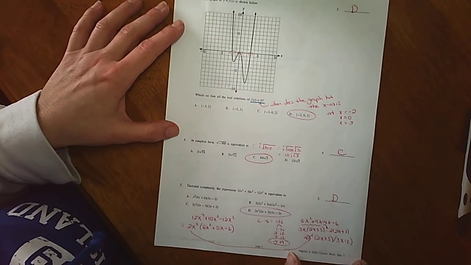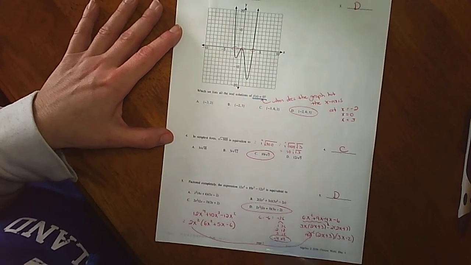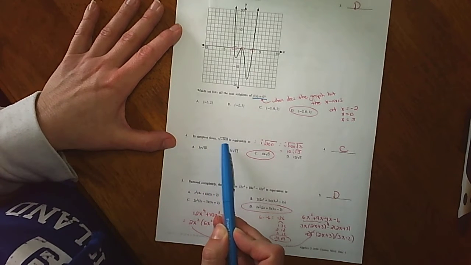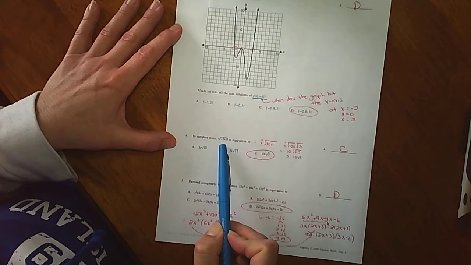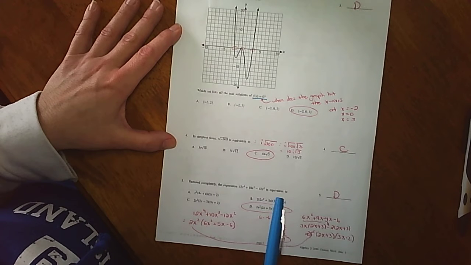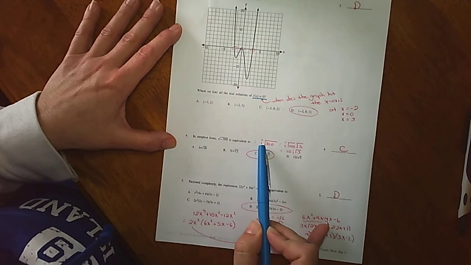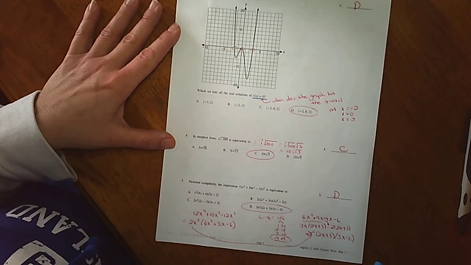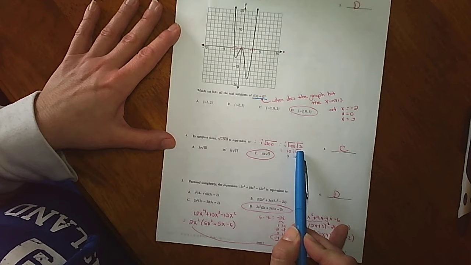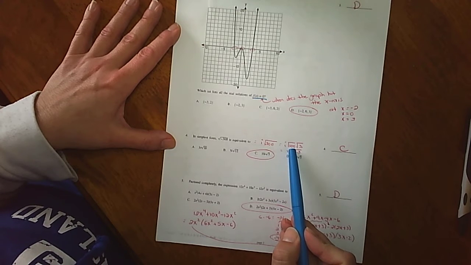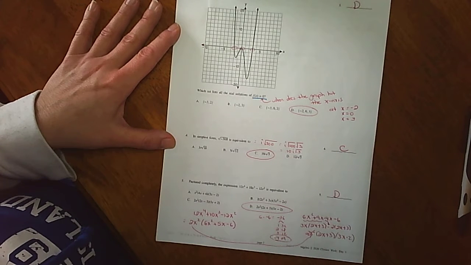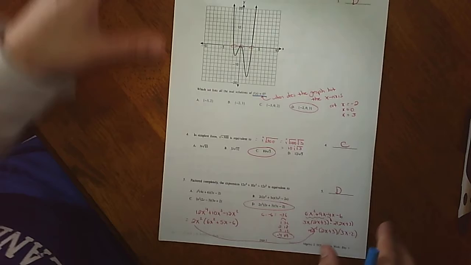All right, next one, number 4. In simplest form, what's the square root of radical negative 300? Well, you see a negative in the radical, you pop your eye out. That means it's going to be an I question. So the next thing I did was I wrote it as I radical 300. And then I broke up 300 to be radical 100, radical 3. And the square root of 100 is 10. So that's how I got 10i, but you can't take the square root of 3. So choice C. All right, next one.